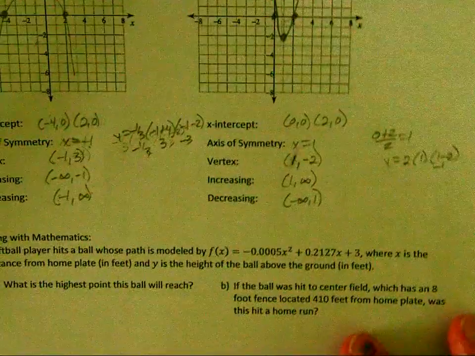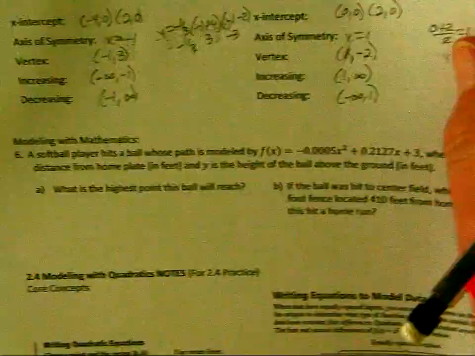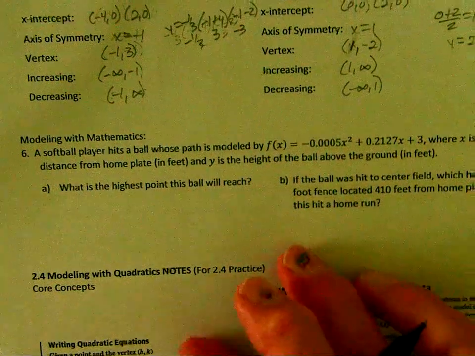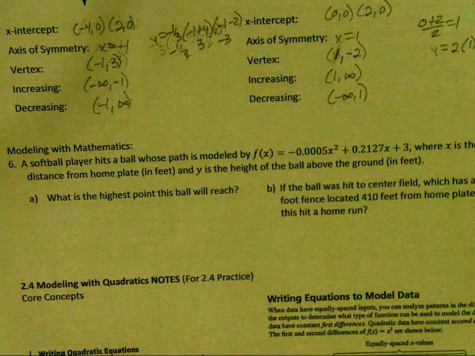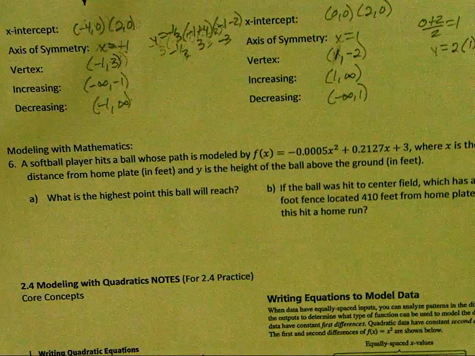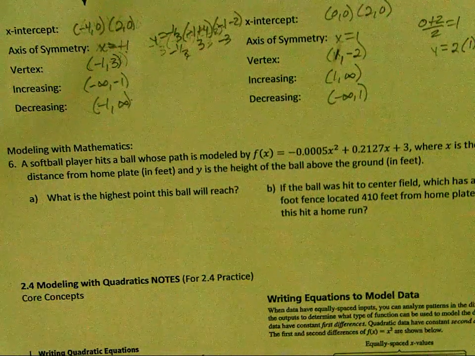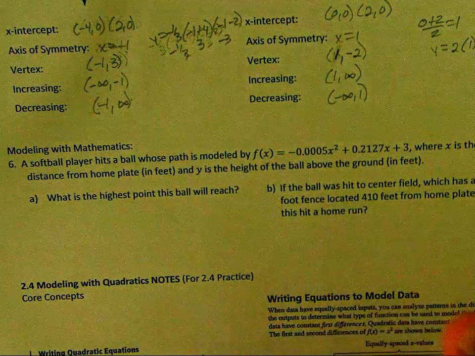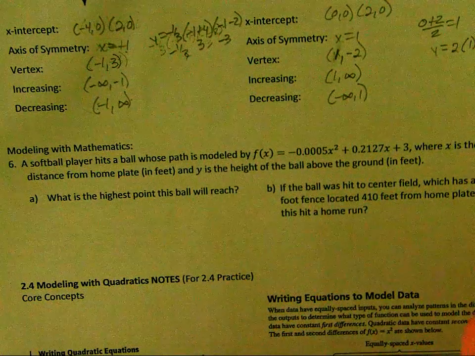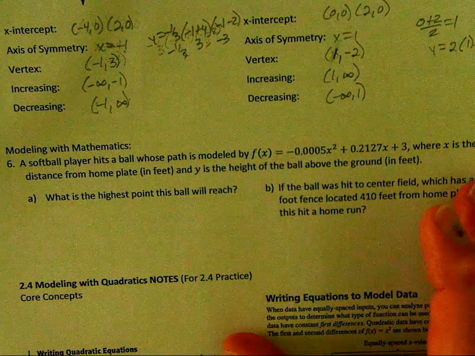Then, practical problems are on these ways that these quadratics come up. A lot of projectile motion is quadratic. So that comes up a lot when you deal with anything thrown or anything like that. Here it talked about a softball being hit.